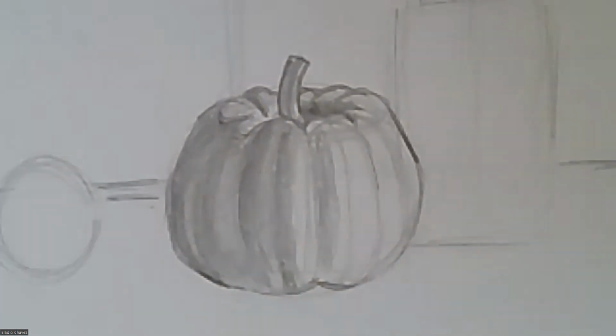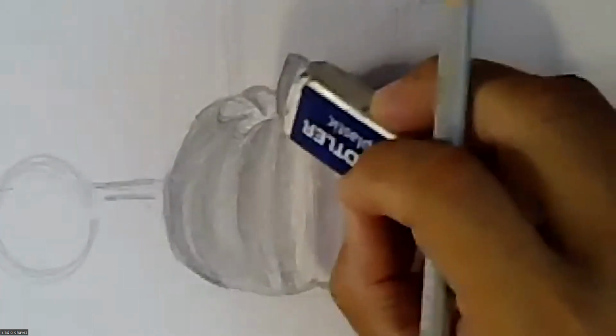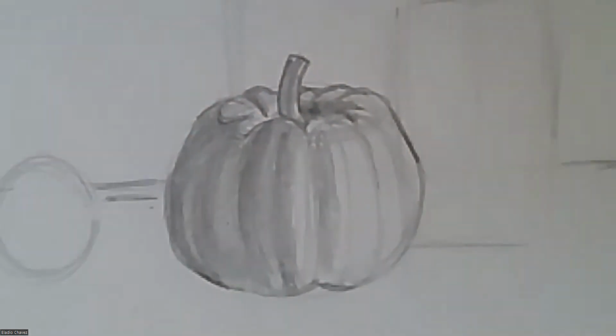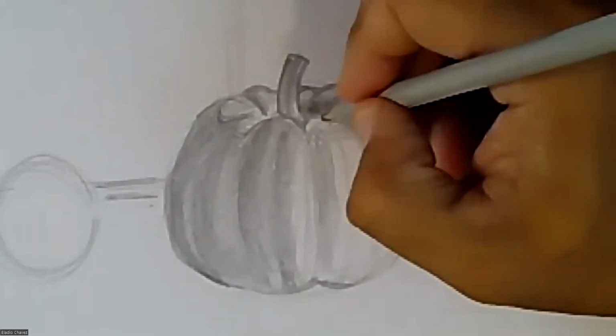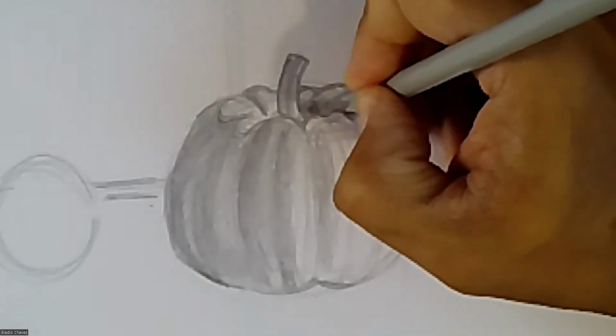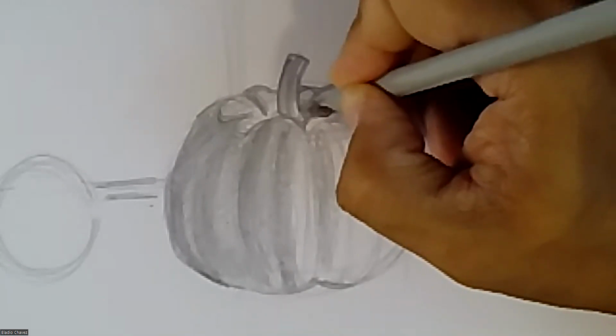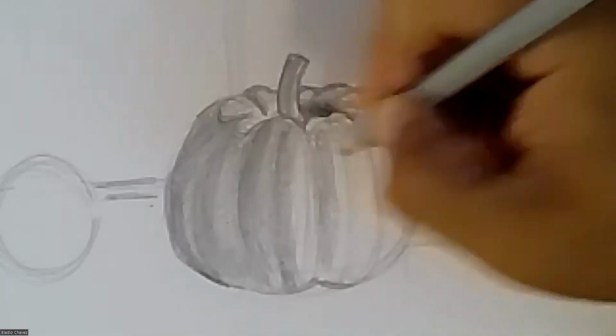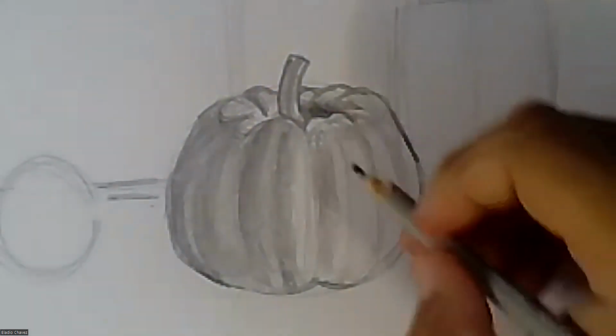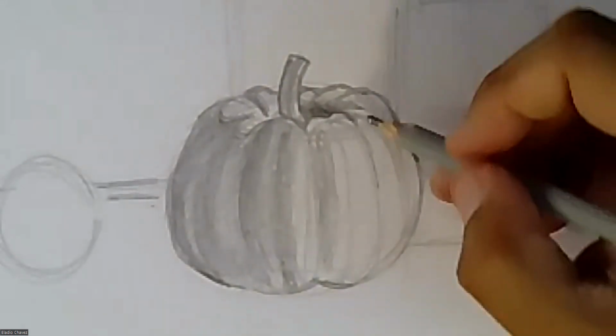Try to keep the top. Let me soften that up right there a little bit. There's a really sharp edge right in there, right at that top. Yeah, push. I'm going to exaggerate a little bit right in there. I'm going to push it darker. That's it. All right.